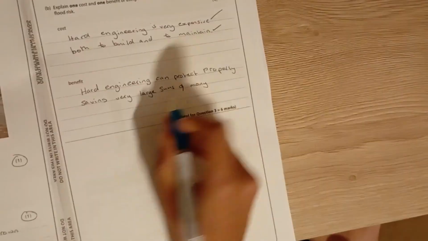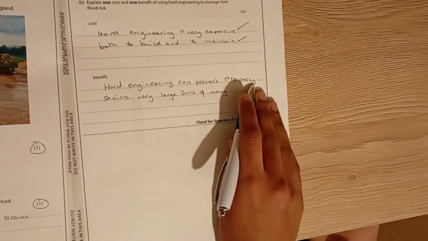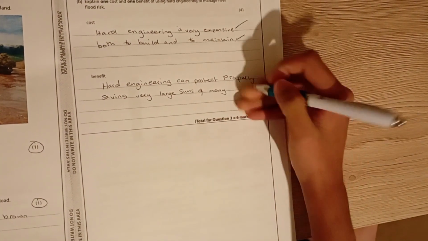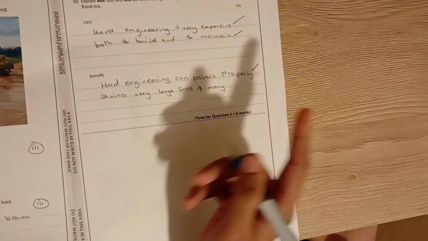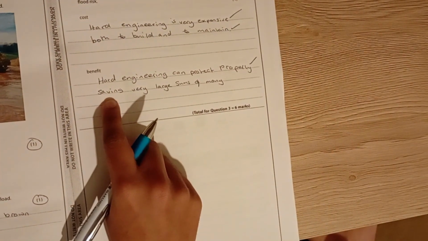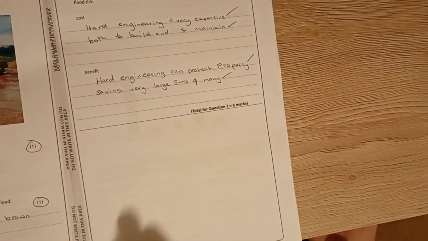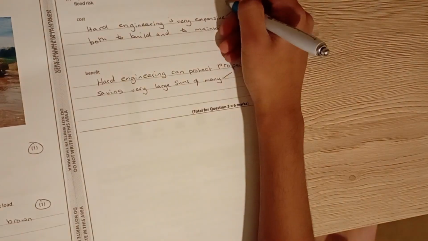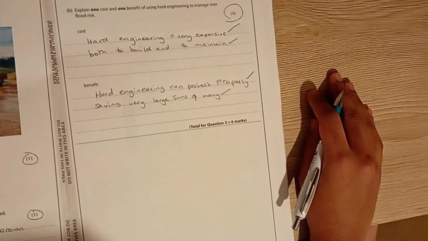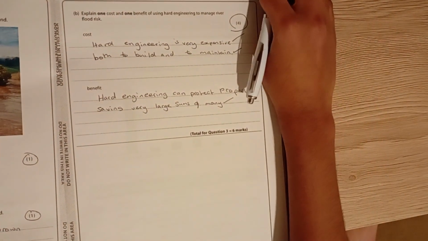Oh, no. So we could just say hard engineering can protect property. That is your 1 mark, you explain your point. Then you have to say saving very large sums of money. That is your other mark, and that's how you get the 4 marks you need to get.